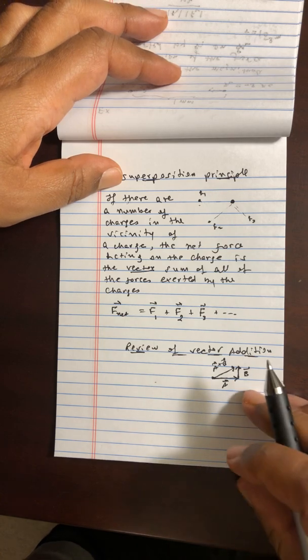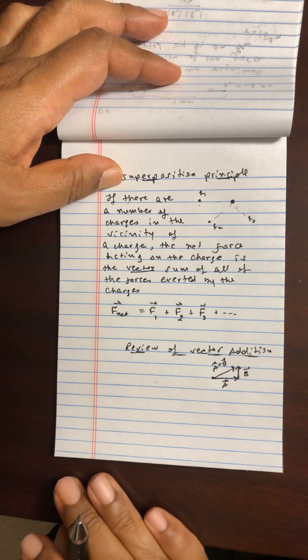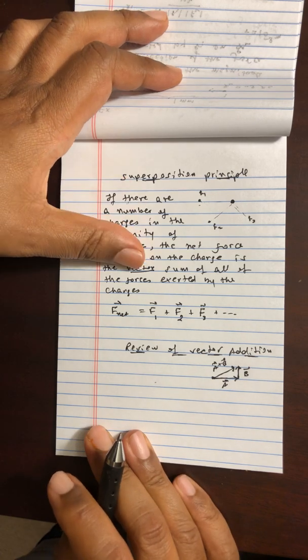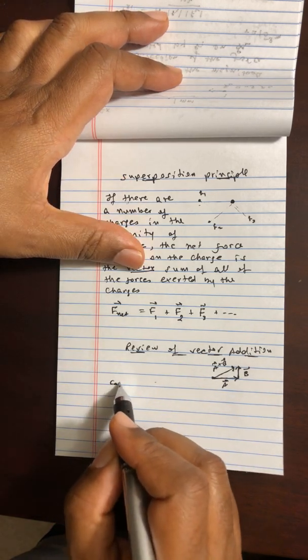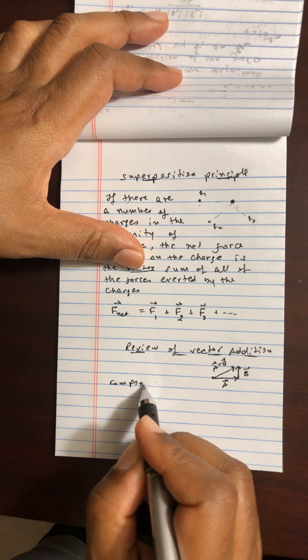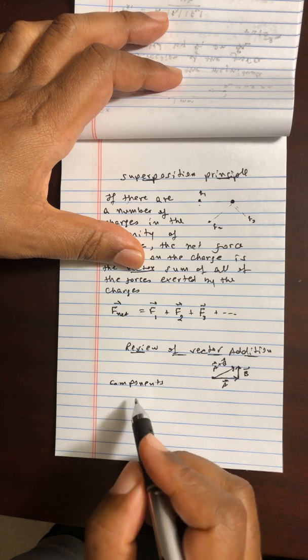Okay, now let's see how we can do this mathematically using the concept of components. I'm sure you remember what components mean, but let me revise it very shortly. Components.